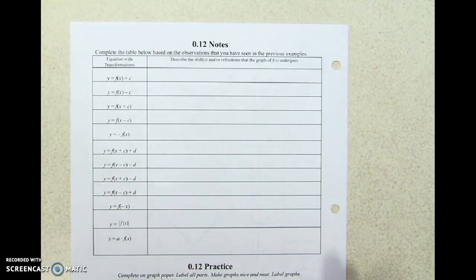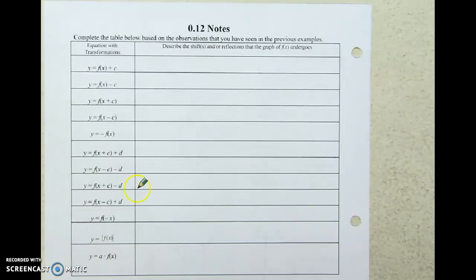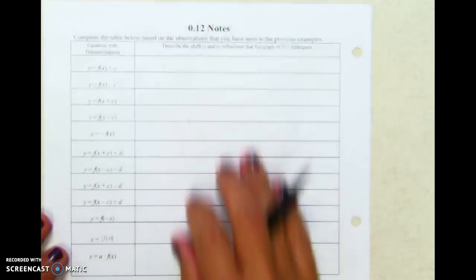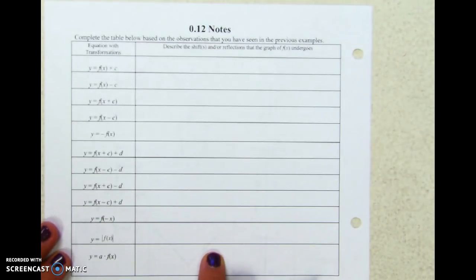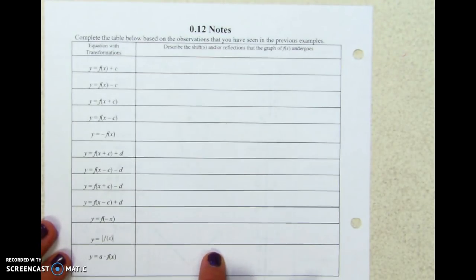Holy moly, this is a lot of writing. Here's what we're going to do. I'm going to end this video, and you're going to copy this off of a PDF, a picture. Okay? That's what we're going to do.